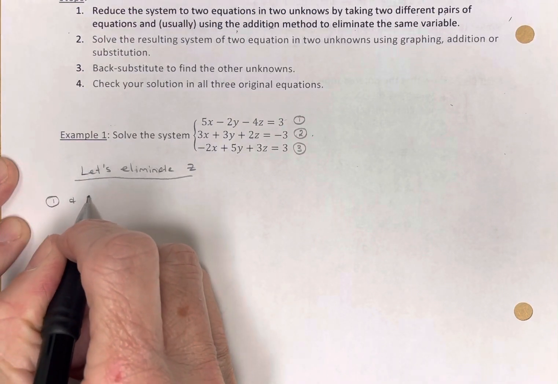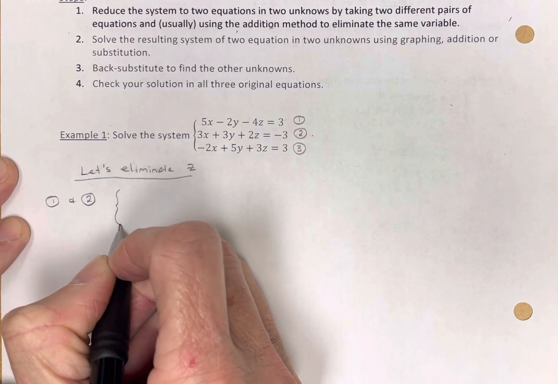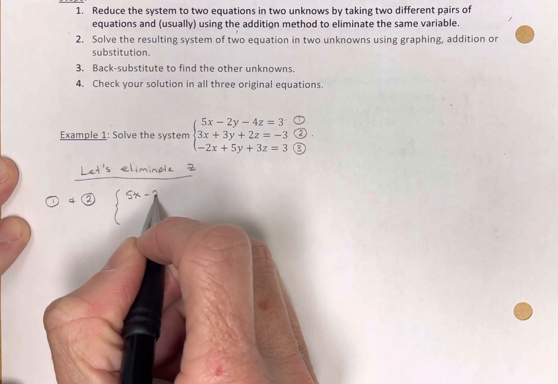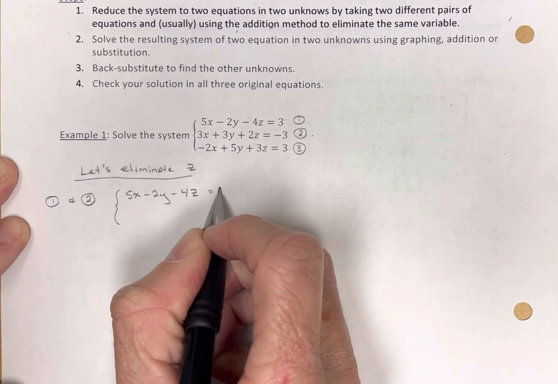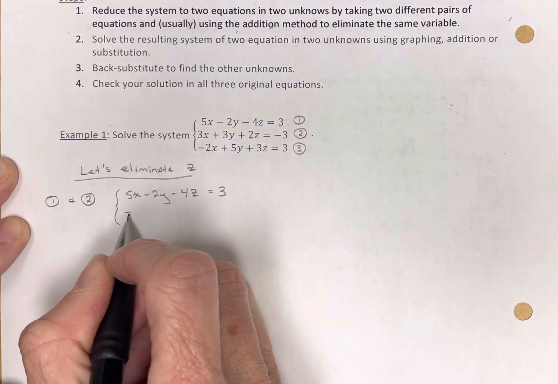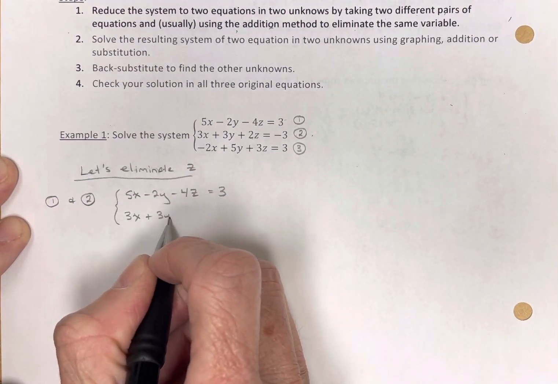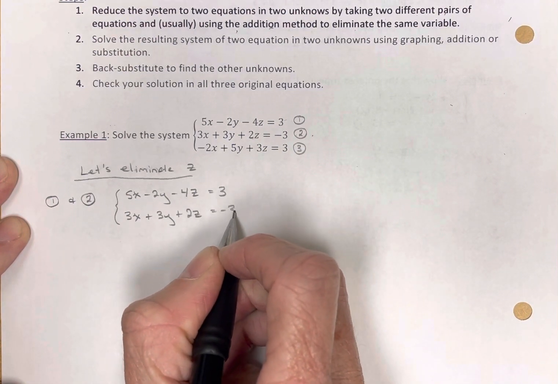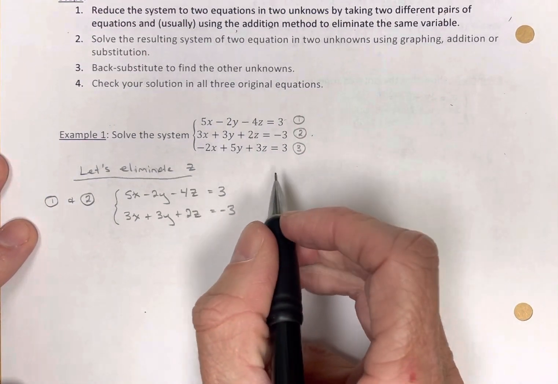I'm going to take equations 1 and 2, which means equation 1 is 5x minus 2y minus 4z is equal to 3. And equation number 2 is 3x plus 3y plus 2z is equal to negative 3. And my goal is to eliminate z. Well, how do I do that?